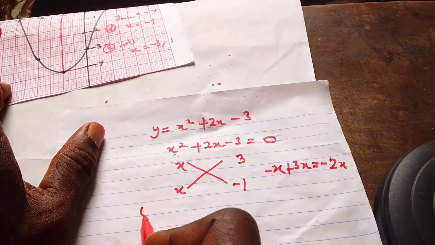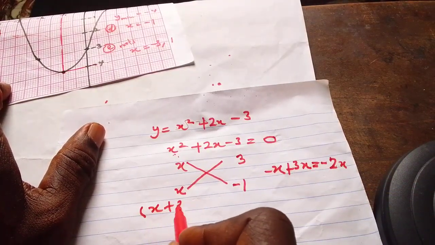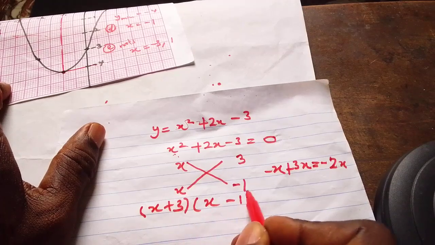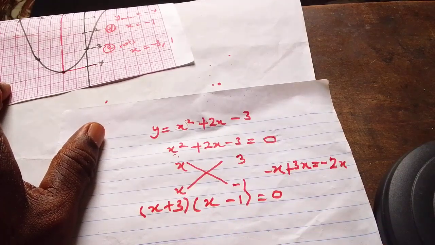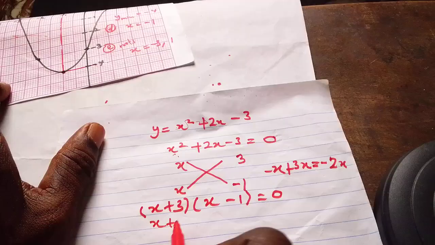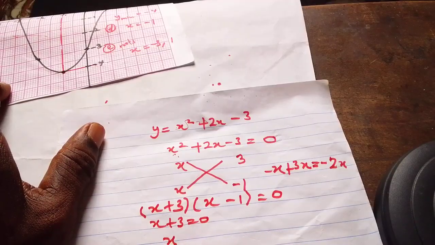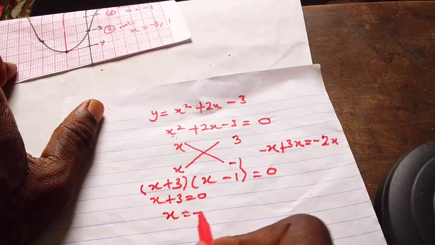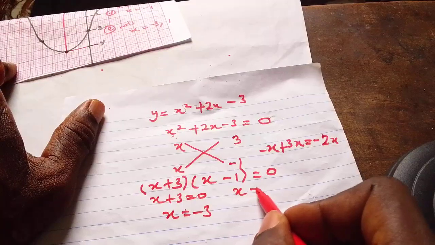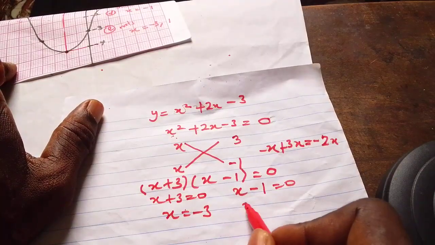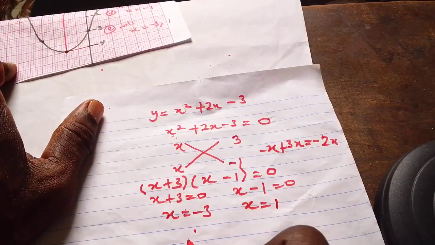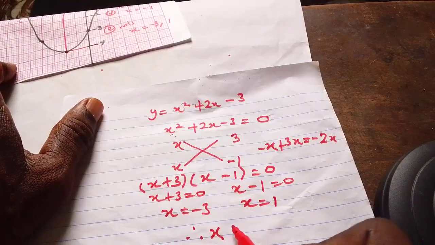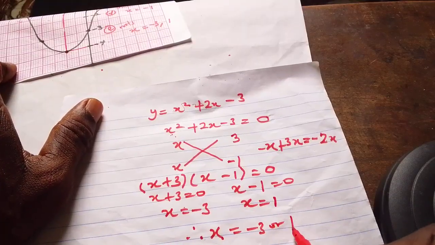So we now solve: x plus 3, x minus 1 is equal to 0. So x plus 3 is equal to 0, x will be equal to minus 3. Then x minus 1 is equal to 0, x is equal to plus 1. So therefore the values for x will be minus 3 or plus 1.